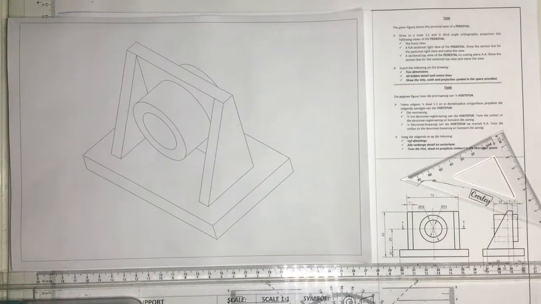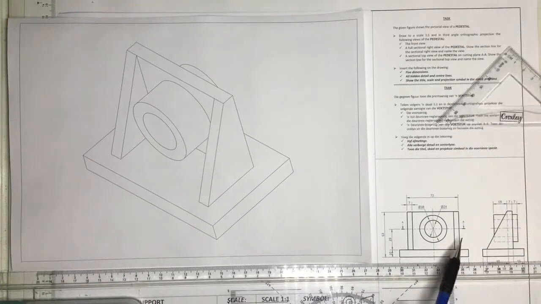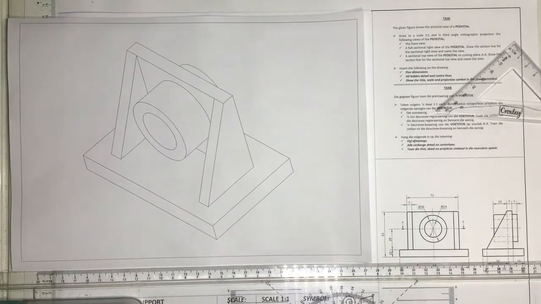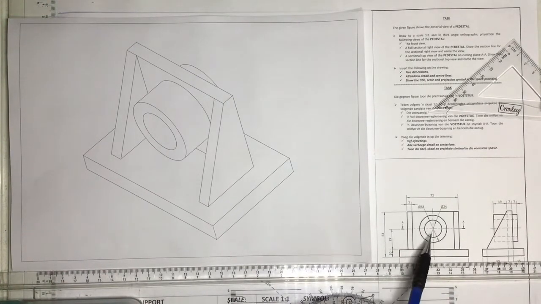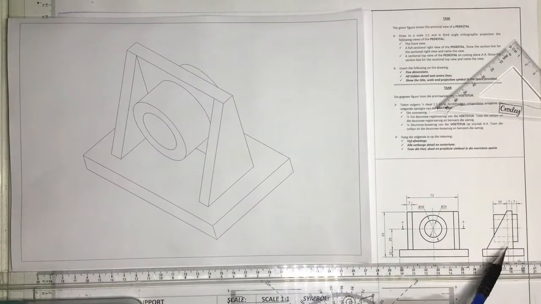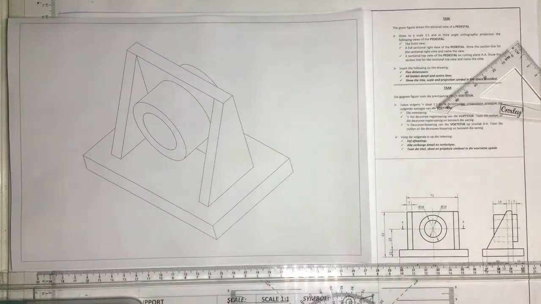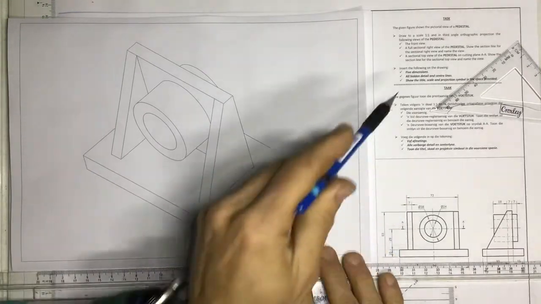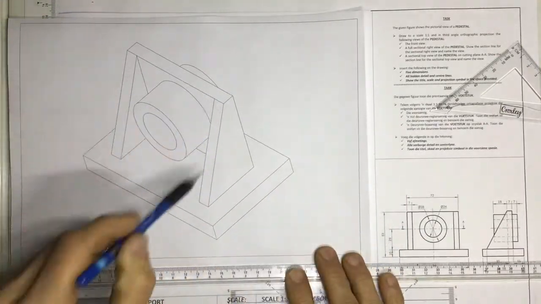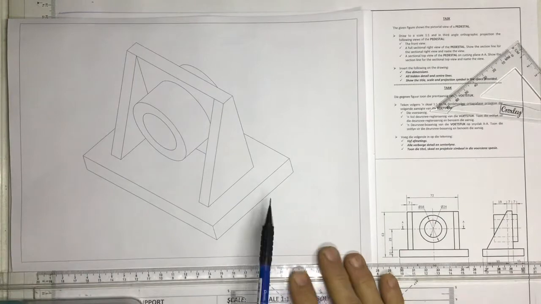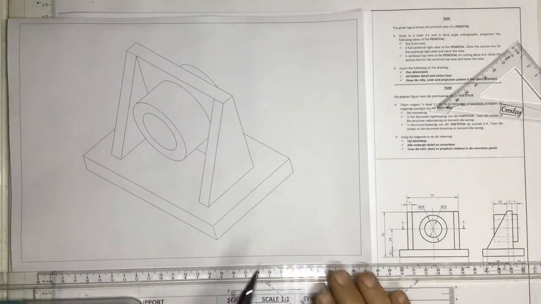What we're going to look at today is how to draw a third angle orthographic projection that has been sectioned from this given information of this pedestal, they call it. They've given you a front view and a right view. In the question they say the given figure shows a pictorial view of the pedestal. They actually didn't show you a pictorial view at all, but I've drawn that out for you so you can see the front view and the right view of the object.